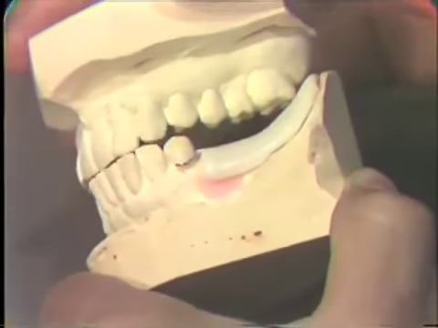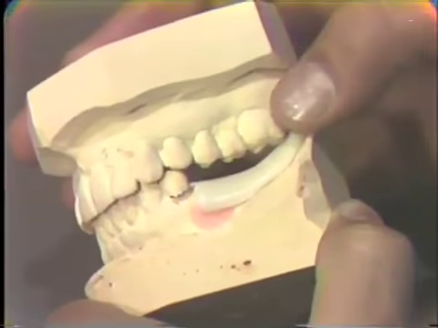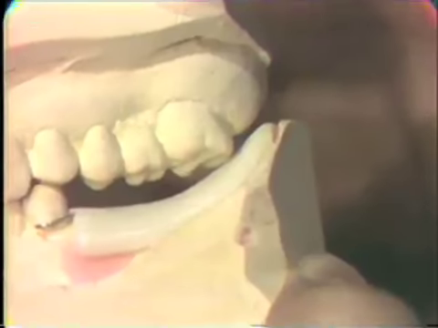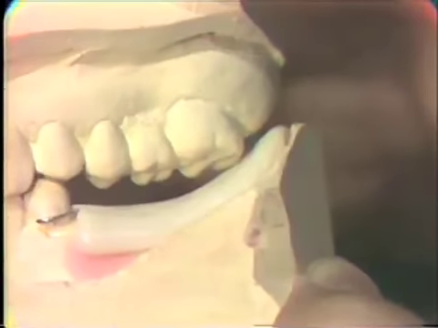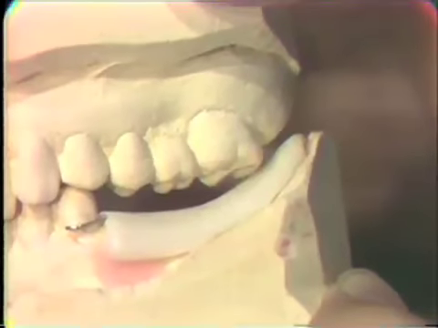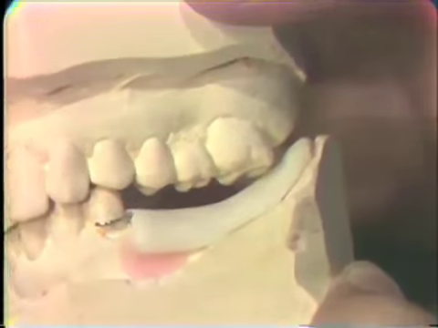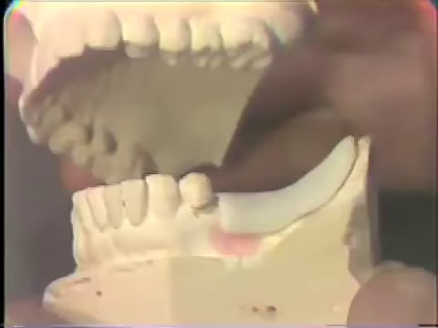As we can see here, this maxillary molar tooth will probably be interfering with that record base, and so at the time of delivery to the patient, we will have to trim this. The jaw relation record base with the wax occlusion rim should in no way interfere with the occlusion.